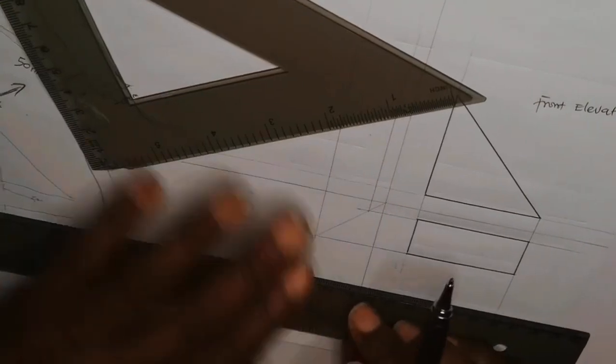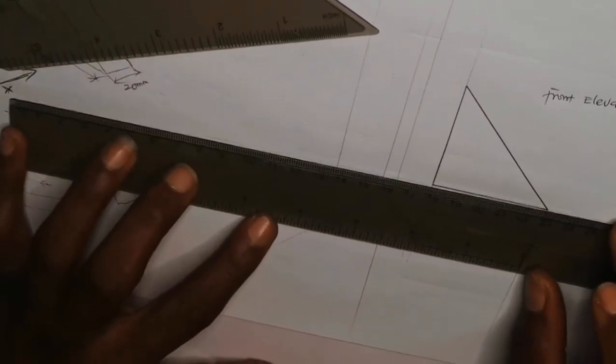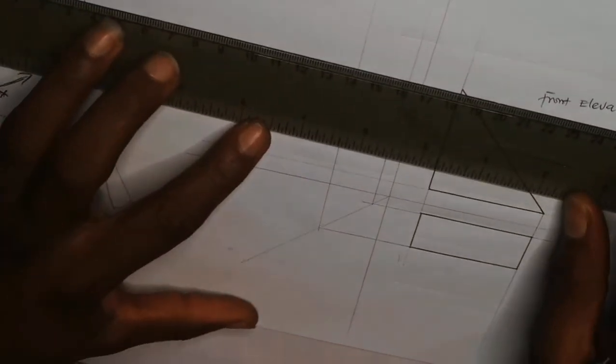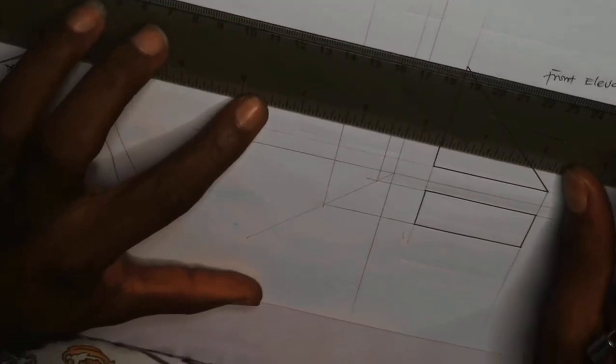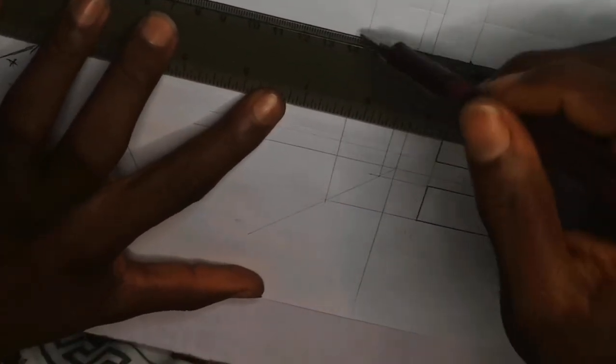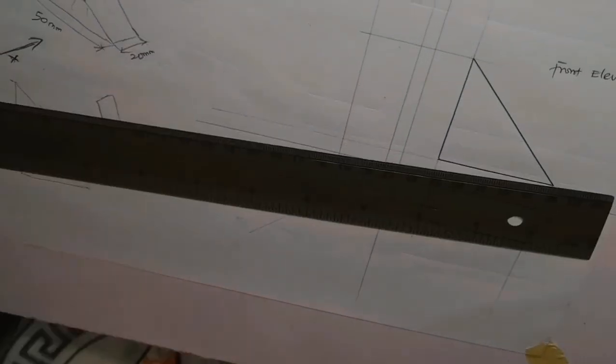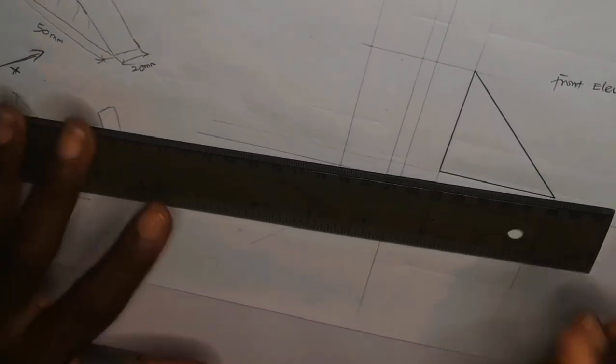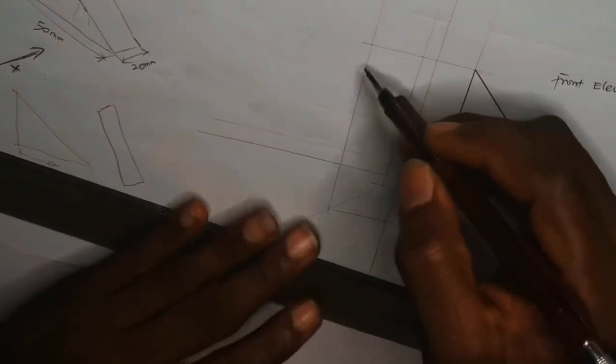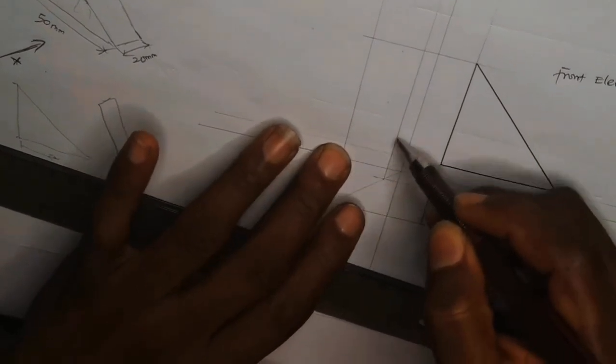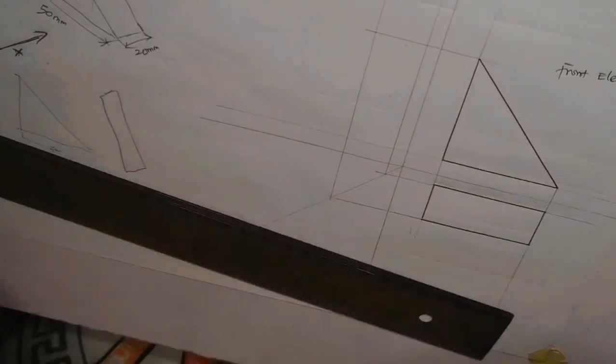Then I'll also project my lines from the front view, which has been done already. If I don't want to waste time doing my measurements, I'll just do this and I will get the image projecting out already. This is the image.